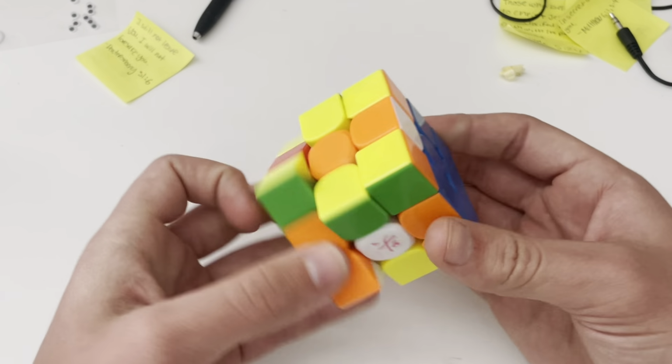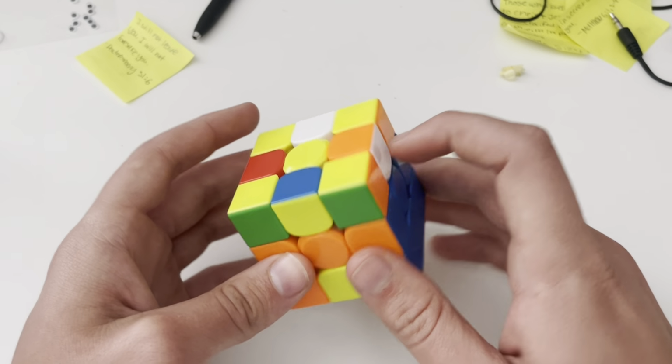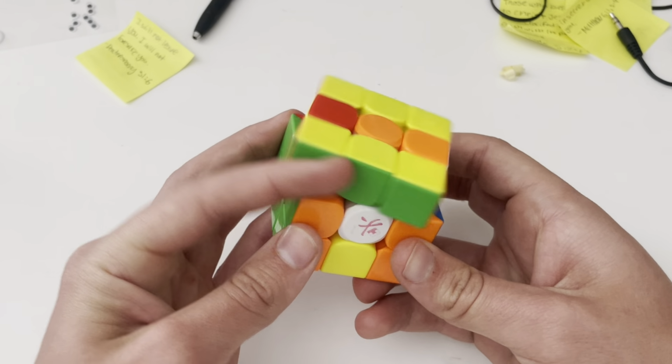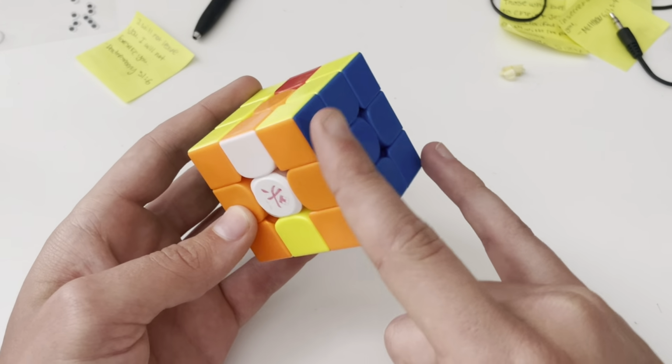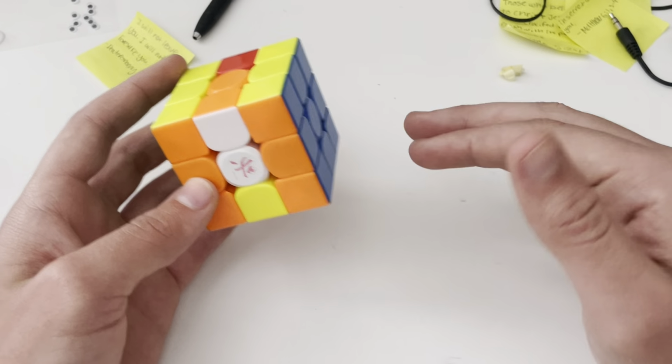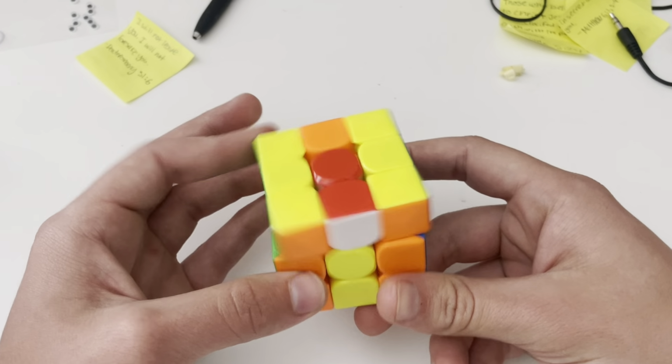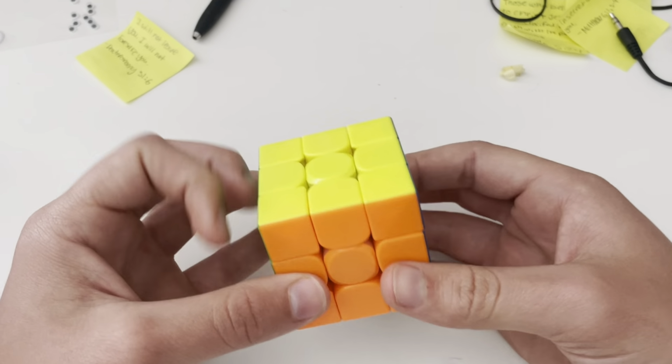So then I'm going to track, obviously that's a DFDB edge, the other one you can see here, and then I'm going to solve the left and right edges, which places them diagonal on the M slice. We don't want that in misoriented centers, so we do M2, U2, then raise the dot.